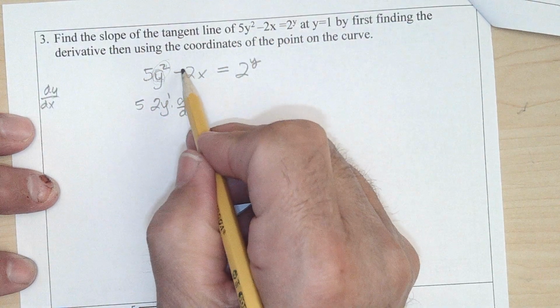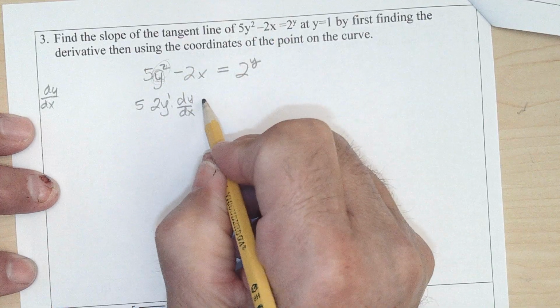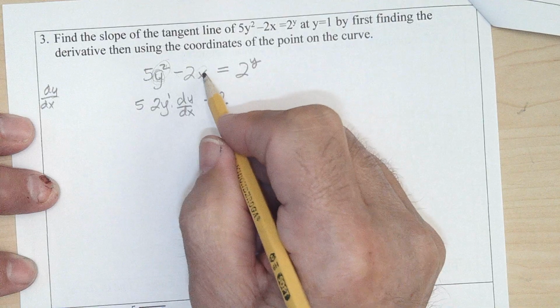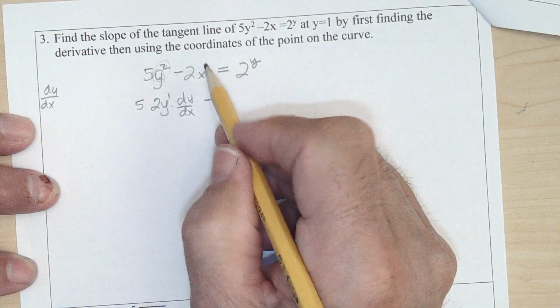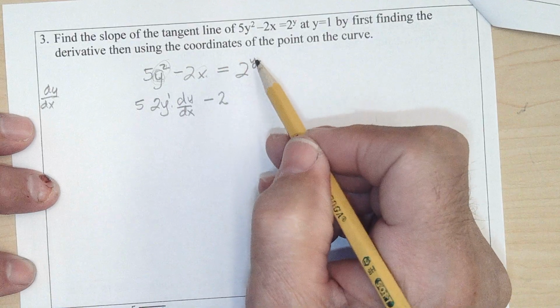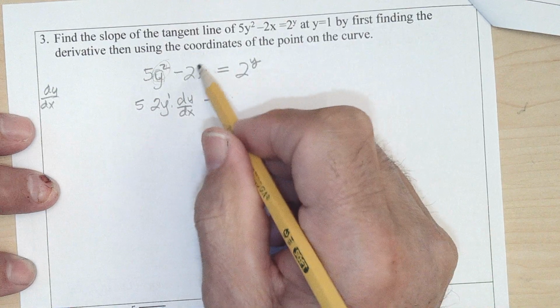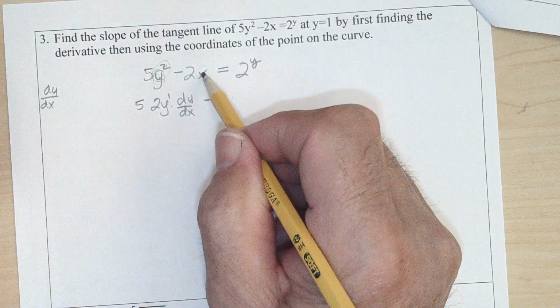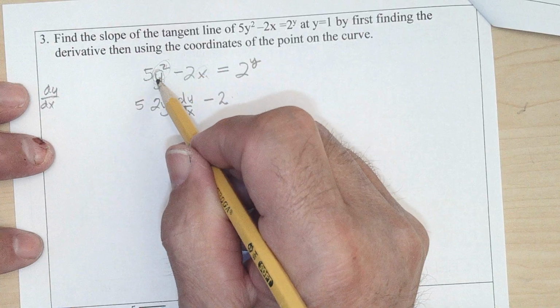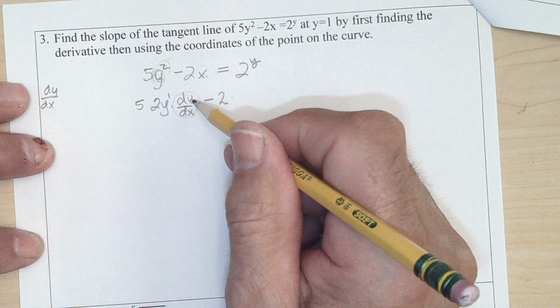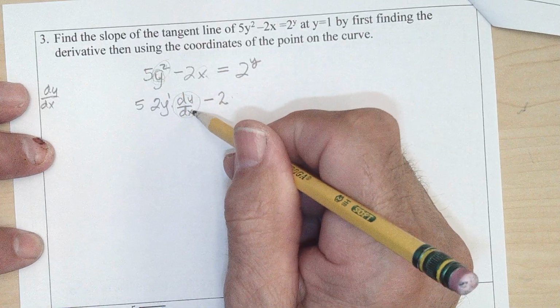Now to take the derivative of negative 2x, that's negative 2 times the derivative of the inside, the stuff. Derivative of x is dx dx, or 1, so we don't have to do anything. Since the variable was x, we're good. When it's not x, then we have to add on, well, however y changes when x changes.